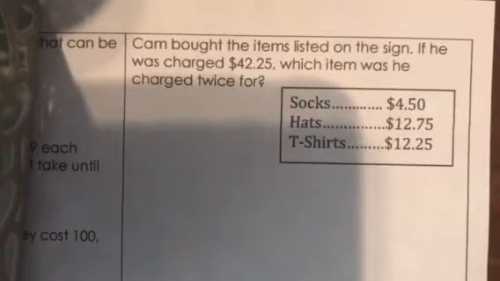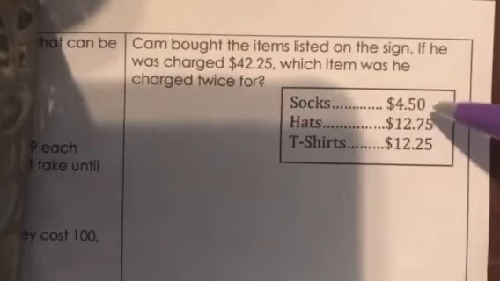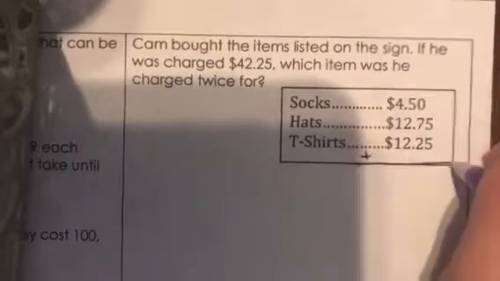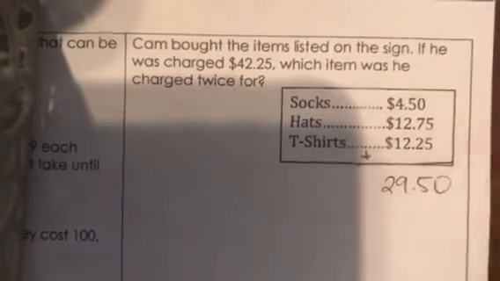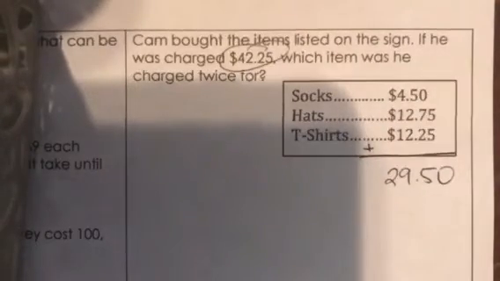My strategy that I would use to figure this out is I would just go ahead and add up what he should have been charged. So if he bought one of each of these, if you add $4.50 plus $12.75 plus $12.25, you would see that he should have been charged $29.50. The problem is they charged him $42.25.